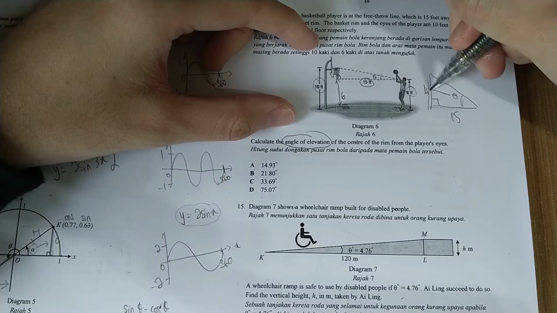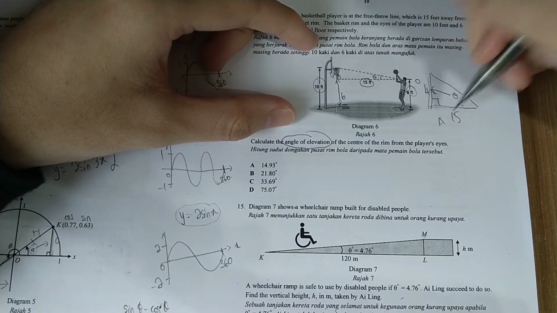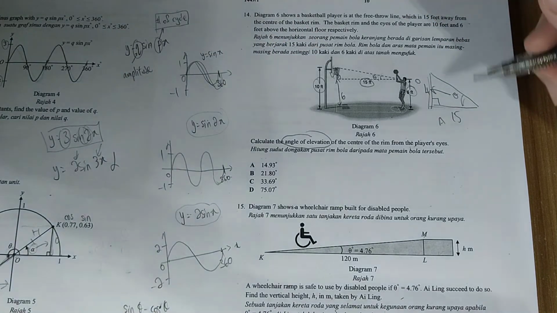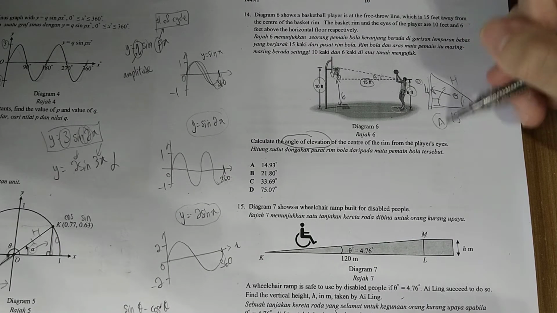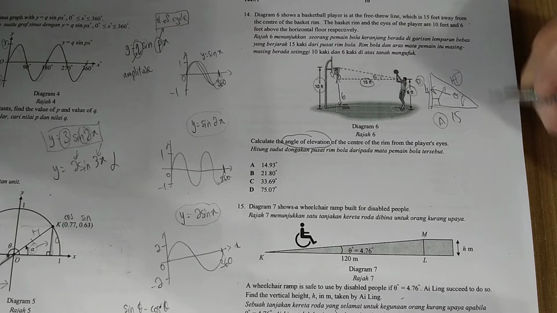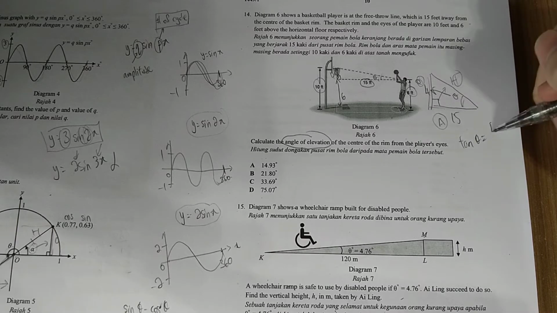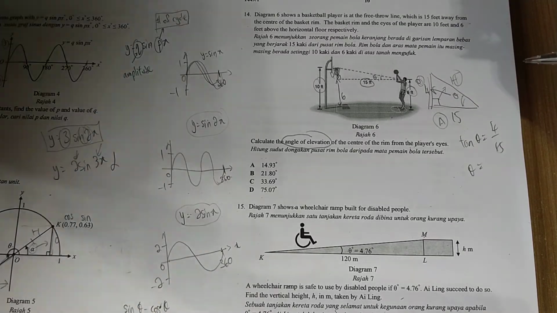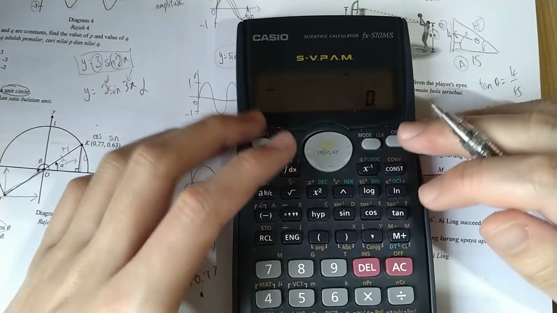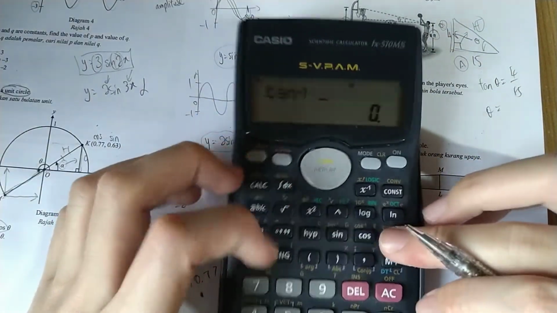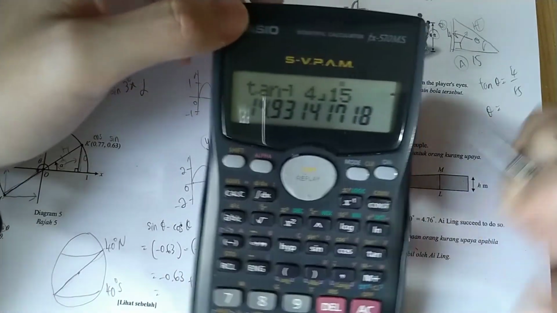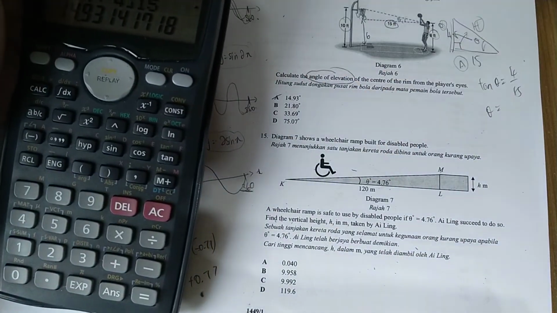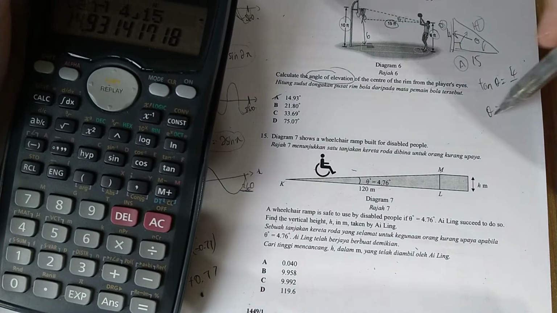So, how to find it? You use tangent because opposite and adjacent, right? Soka tua, right? The angle opposite, we call it O, the 90 opposite, we call it H, and this one we call it A. So, now we have O and A, we should use tangent. So, tangent theta equals 4 over 15. And you just tekan shift tangent 4 over 15 in your calculator. So the answer should be 14 point blah blah blah. Okay, answer is A, right? So that's how you do it.